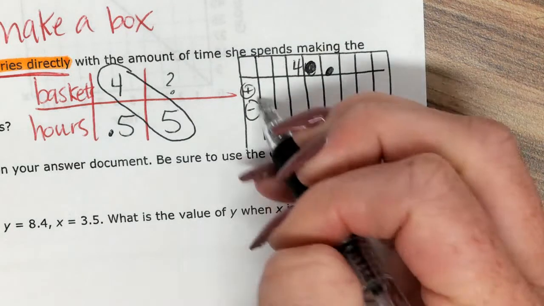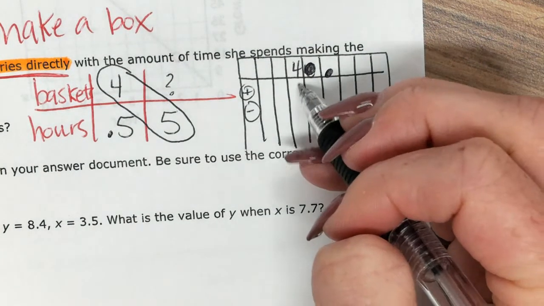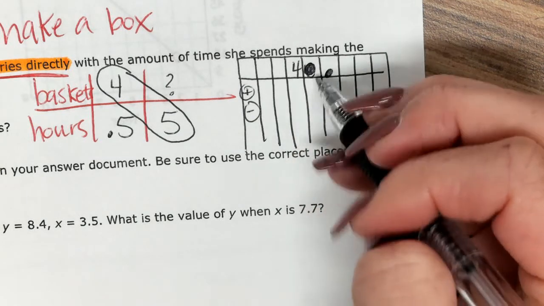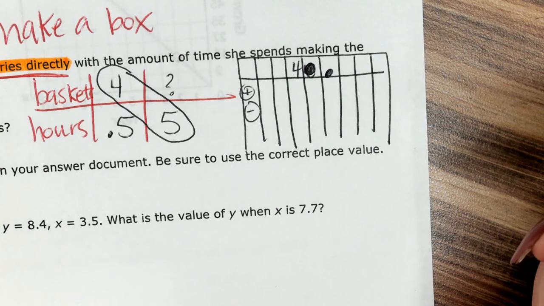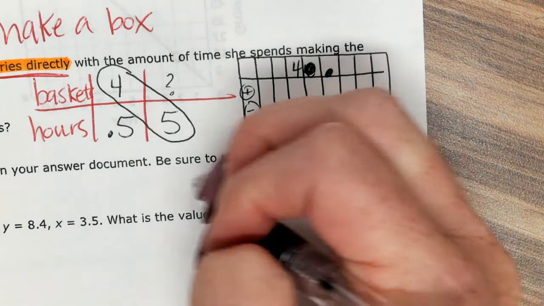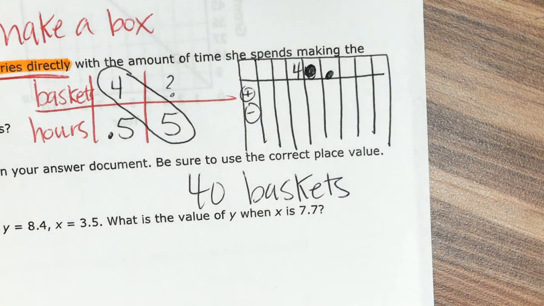Do I have to bubble positive? No. Do I have to bubble 4 right here? Yes. And 0 right here? Yes. Okay, does anybody have questions on gridding? All right, so that answer was 40 baskets. Again, when you're answering a griddable, you don't have to write it. You're just going to grid it and make sure you grid it correctly.